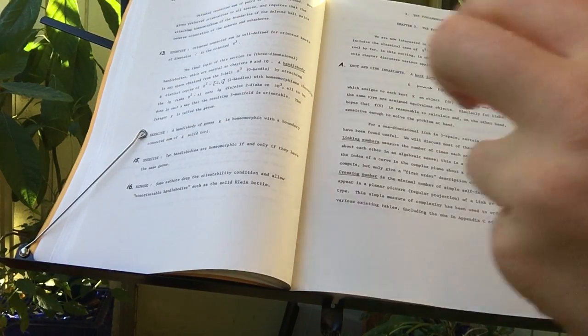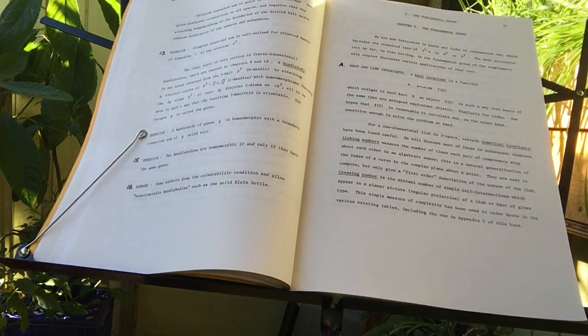Crossing number is the minimal number of self-intersections which appear in a planar picture or regular projection of a link or knot of a given type. This simple measure of complexity has been used to order knots in the various existing tables, including the one in Appendix C of this book.